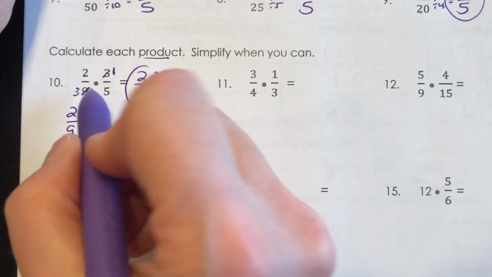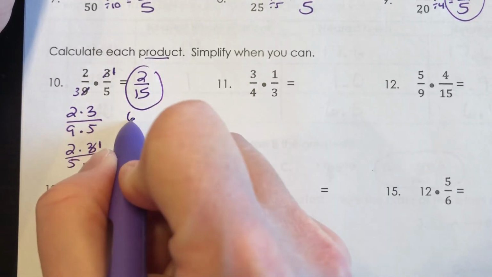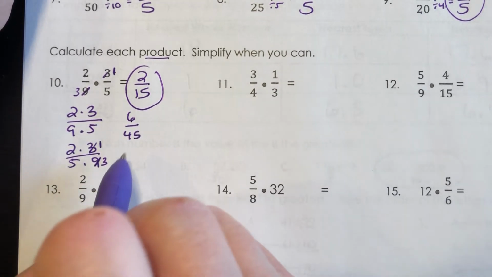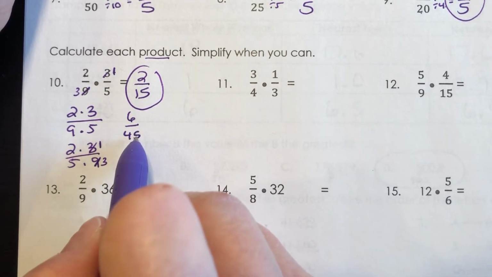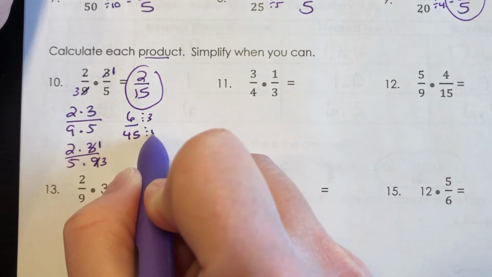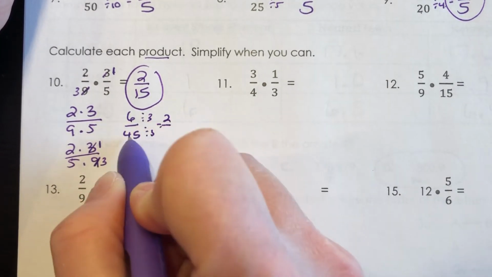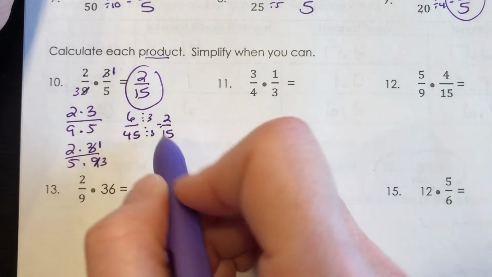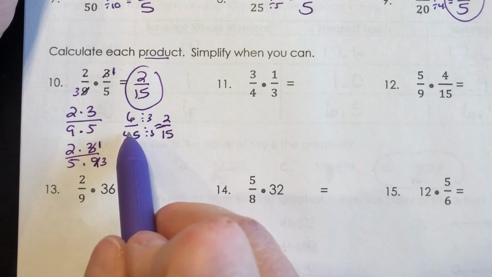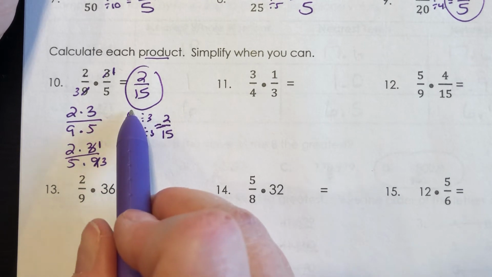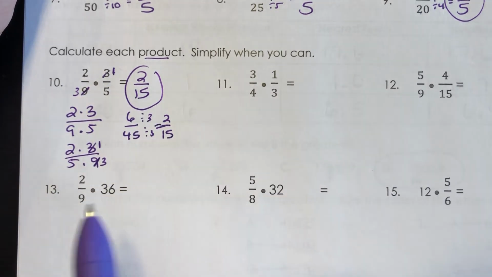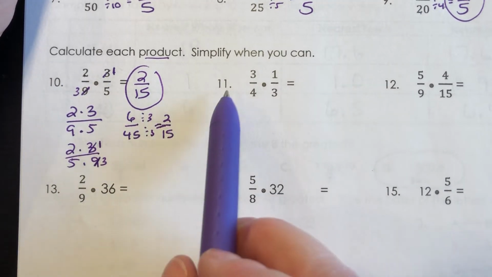If you did this the other way, then 2 times 3 is 6 and 9 times 5 is 45. You'd have 6/45, but those are both divisible by 3. So now you'll have to divide them both by 3. And 6 divided by 3 is 2, and 45 divided by 3 is 15. And you'd still get the same answer. It's just that as these digits get larger, it's harder to see the largest factor that divides into both.